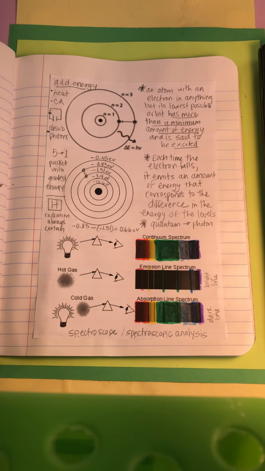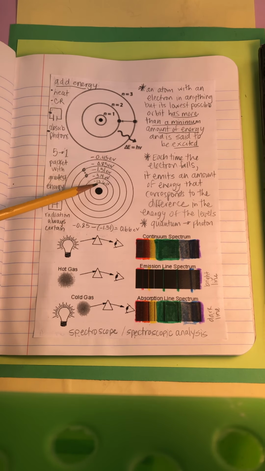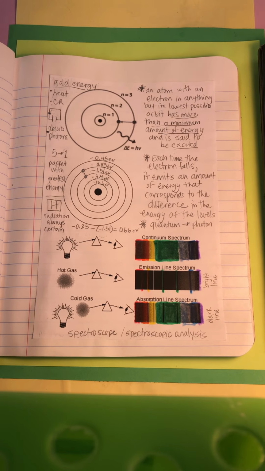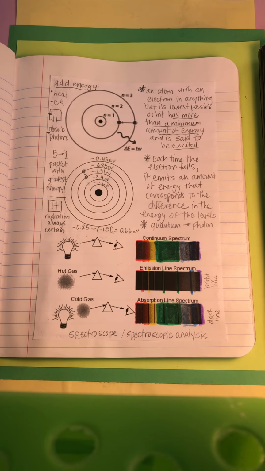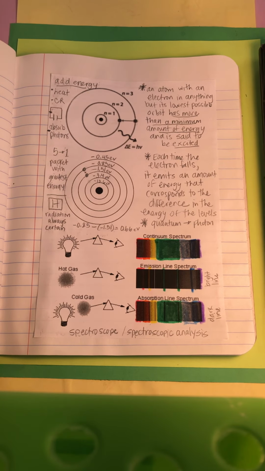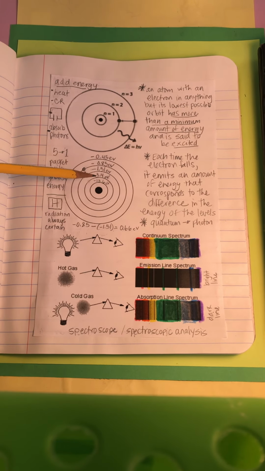Because when you start seeing these different levels, eventually, if you get enough energy, then you would have some bumping up, and that electron could eventually be flown off of it, right?